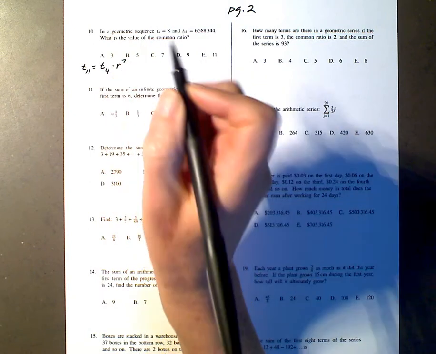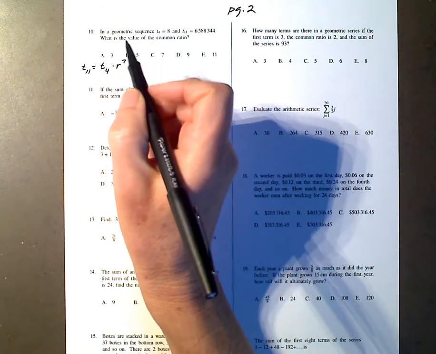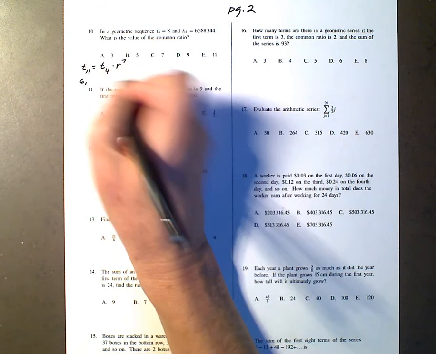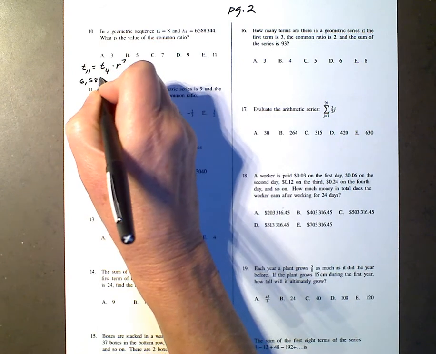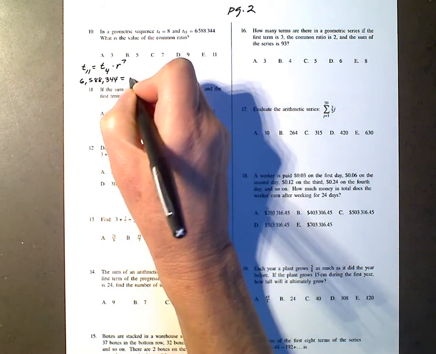Since I know the 11th and the 4th term, I can plug those in to say that 6,588,344 is equal to 8 times the common ratio to the 7th power.